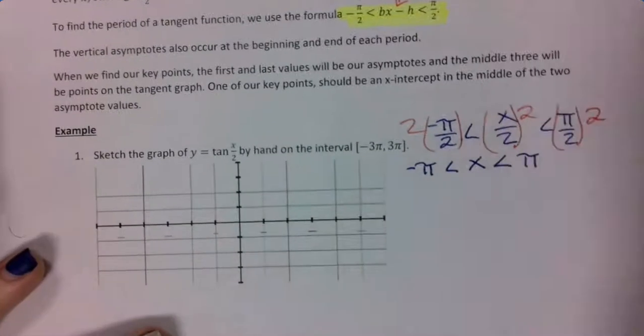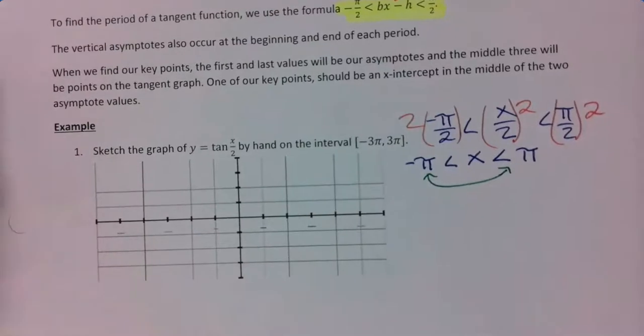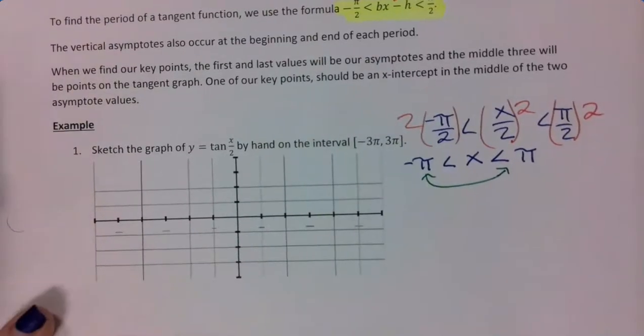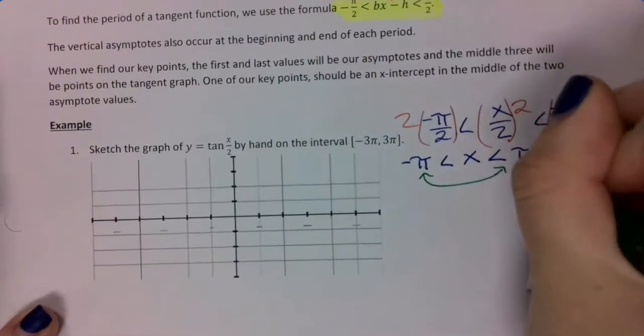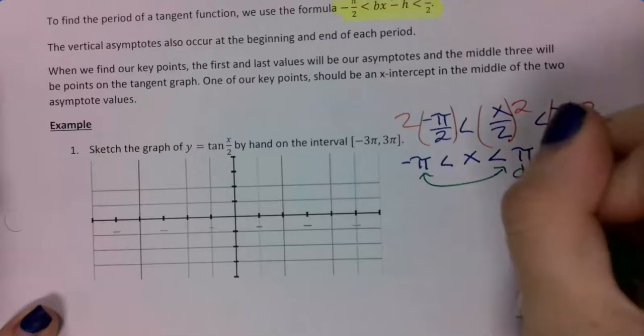Okay, so notice, how much of a distance is between these two values? Two pi. This is going to be my period.